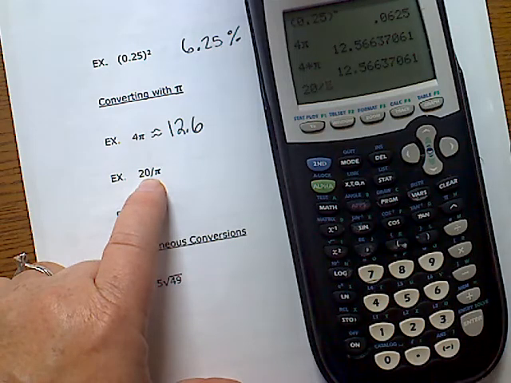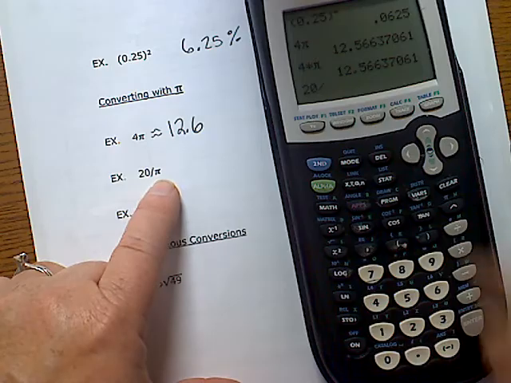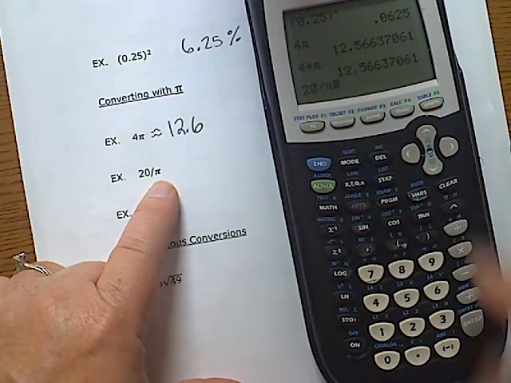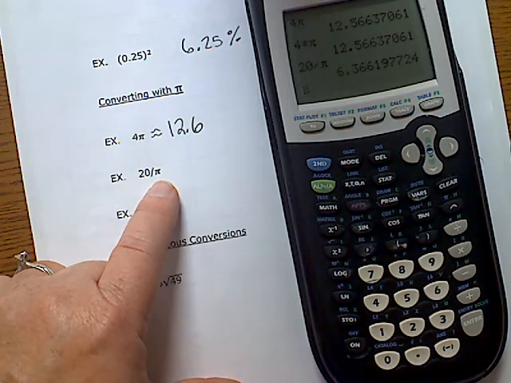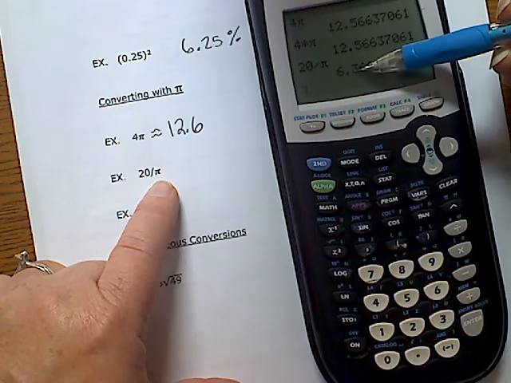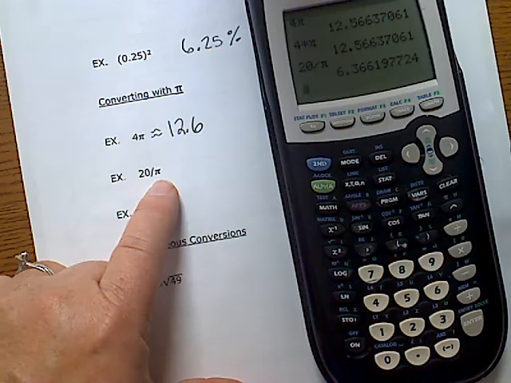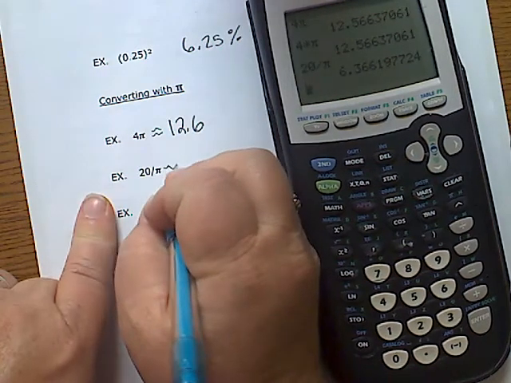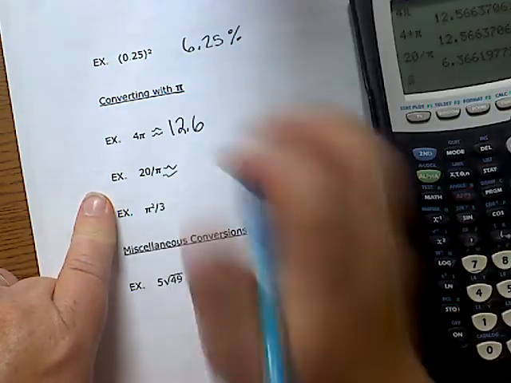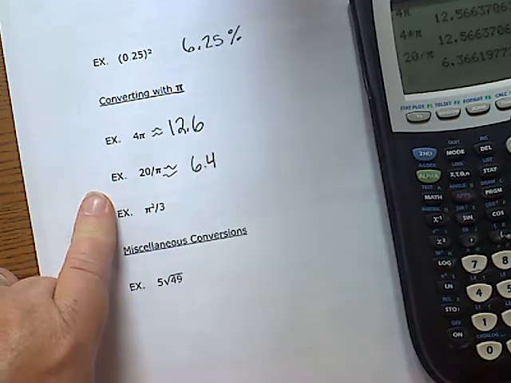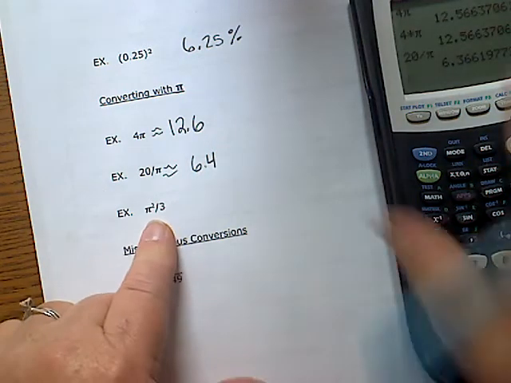Don't just put 20 pi because that'll multiply. Second, pi, hit enter. I'm going to round to the nearest tenth, which is the first digit after the decimal. So this 6 changes this to a 4. So I've got approximately 6.4. Okay? Here we go.